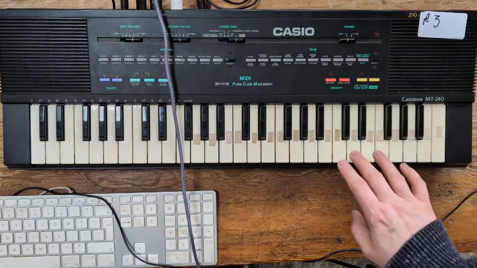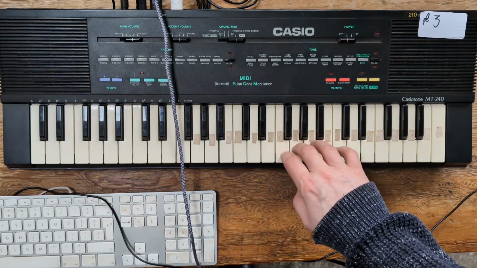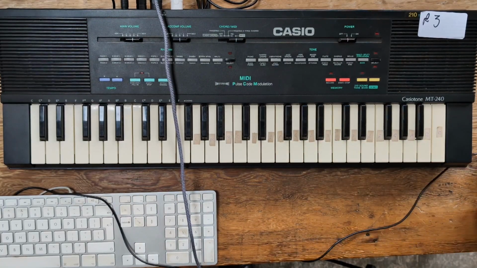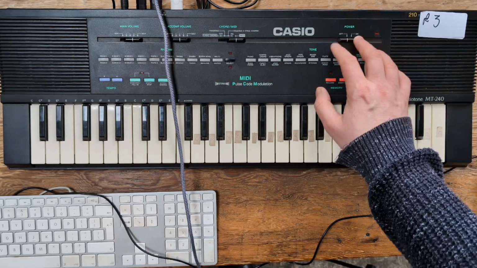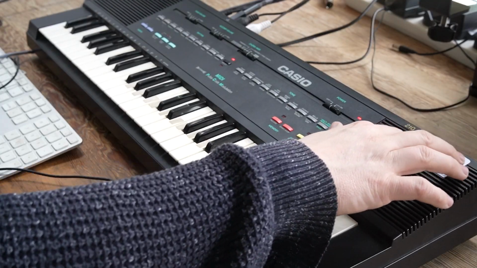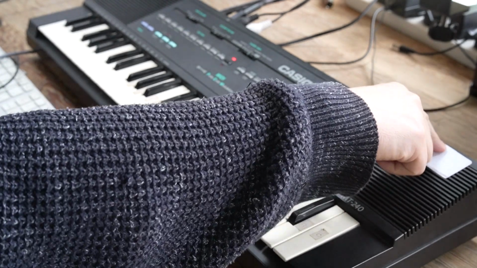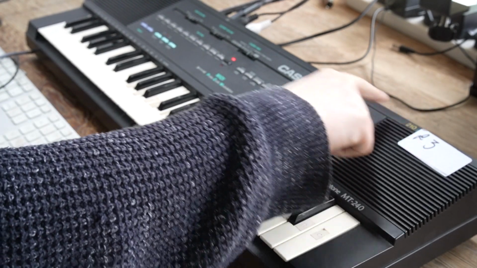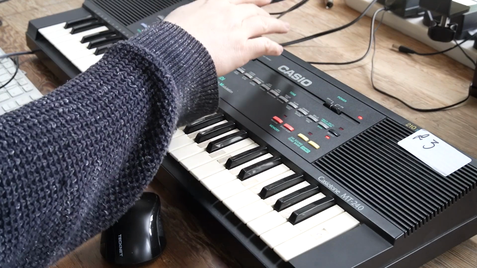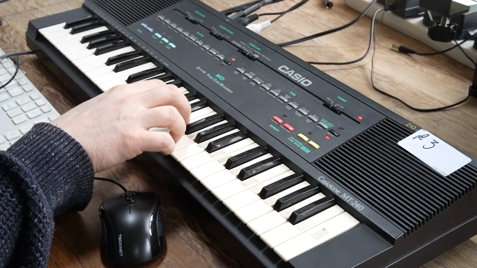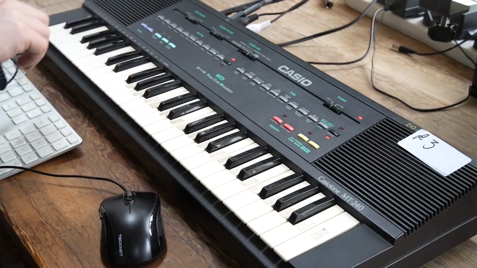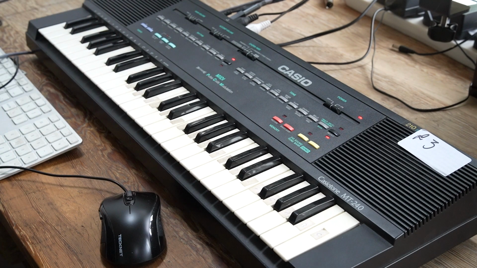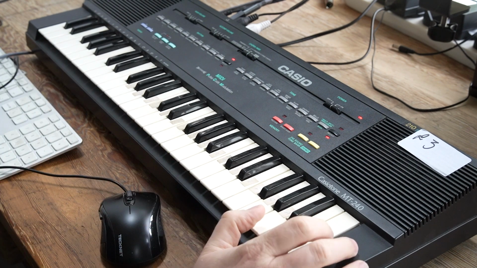Today I would like to talk about the Casio Casiotone MT-240 that I bought at the flea market for £3 last year. The price of a coffee, and it had MIDI, it was working. I thought it's worth giving it a go and to see if it can IDM.